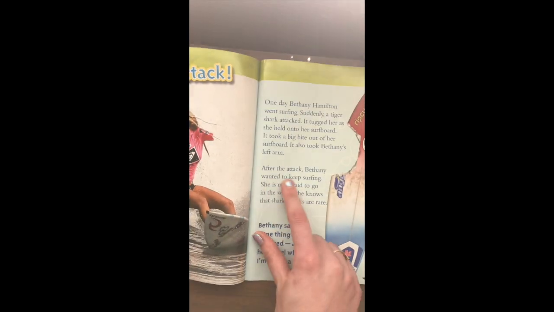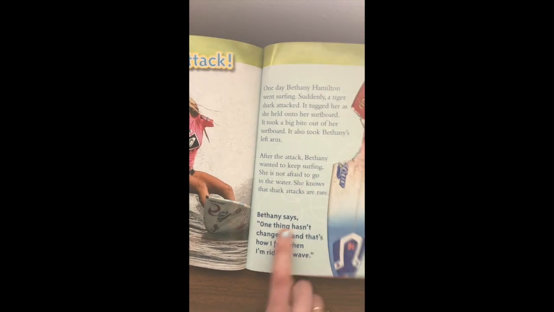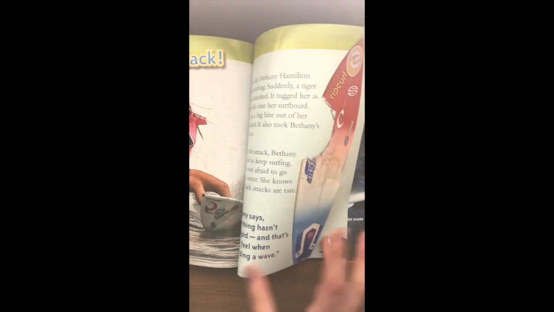After the attack, Bethany wanted to keep surfing. She's not afraid to go in the water. She knows that shark attacks are rare. Bethany says, "One thing hasn't changed, and that's how I feel when I'm riding a wave." She's very brave.